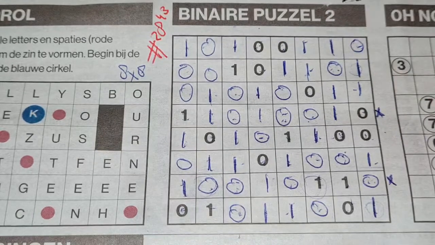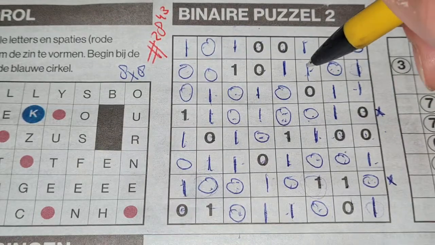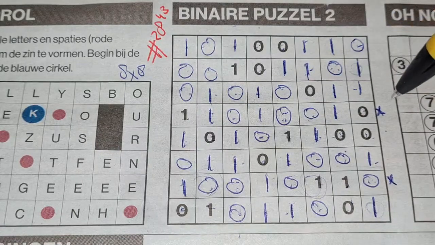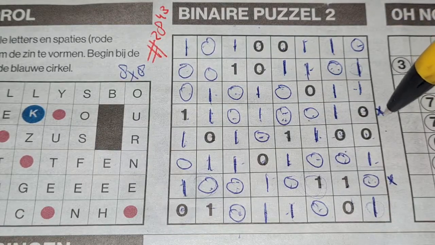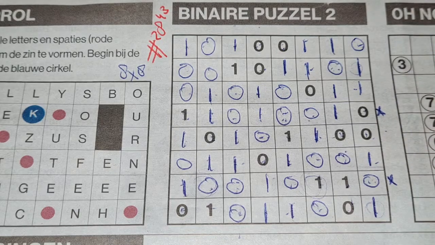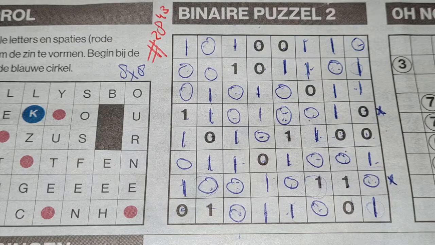Finished in 5 minutes. Oh right, great. Binary, I like this one. Only once comparing, yes. I need to compare once. And I like this one. Yes, do you think so? Thumbs up, otherwise thumbs down.